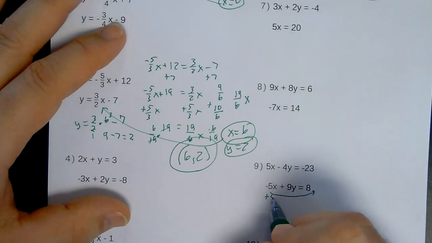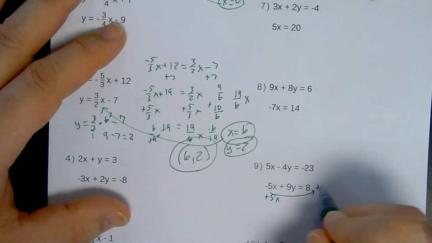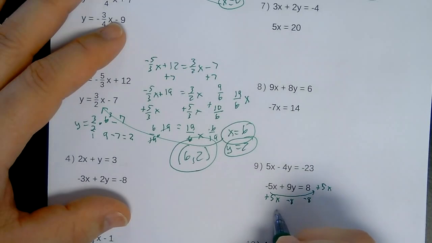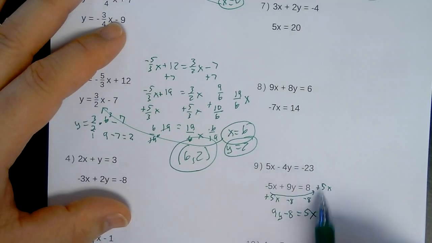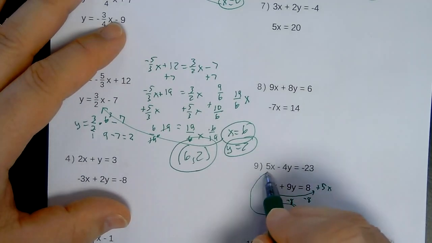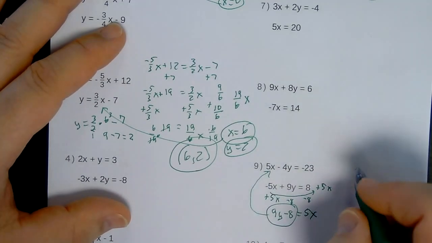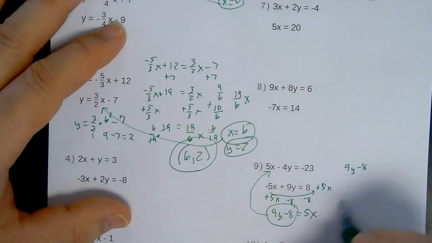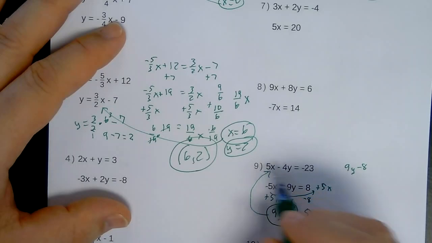So I would add 5x, and then I'm going to take away 8. And here's why I'm doing this. So I have 9y minus 8 is equal to 5x. I notice there's a 5x right here. So if I can get this solved for 5x, then I can just substitute 9y minus 8 in for 5x. So that's what I'm going to do. 9y minus 8. That's what 5x equals.